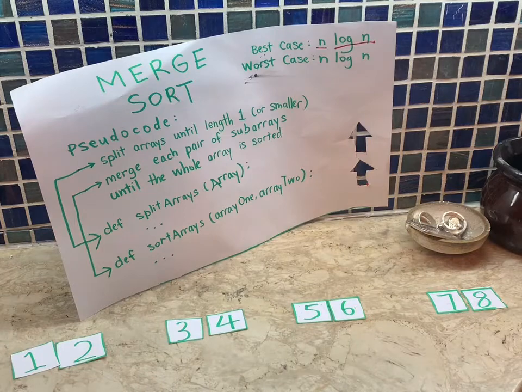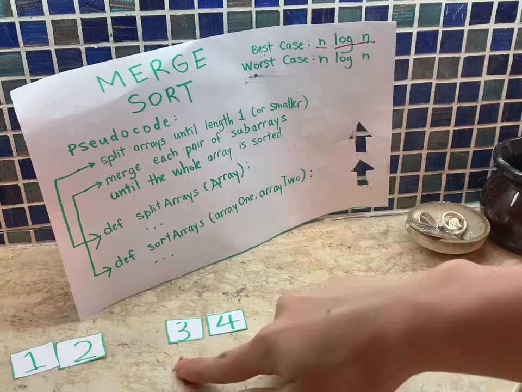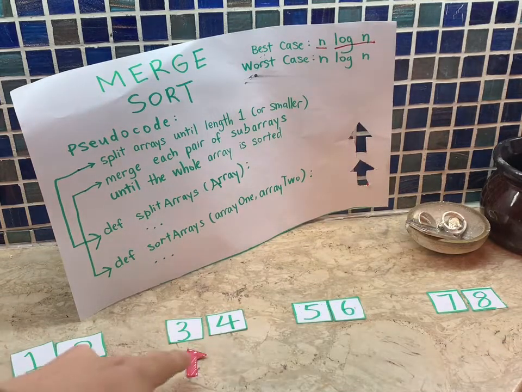And the n part is just when you iterate through each element every time that you merge lists together.